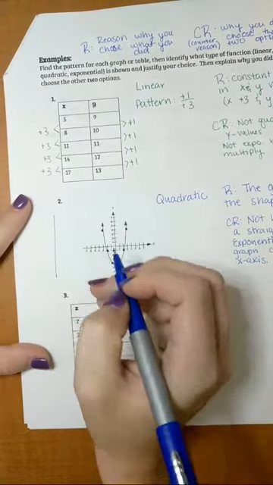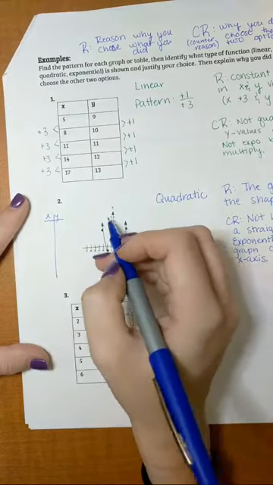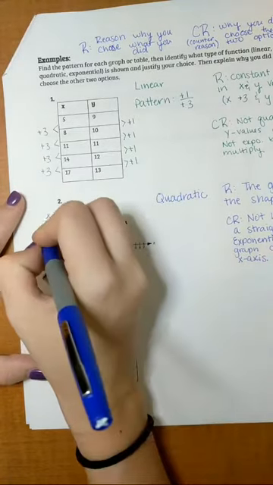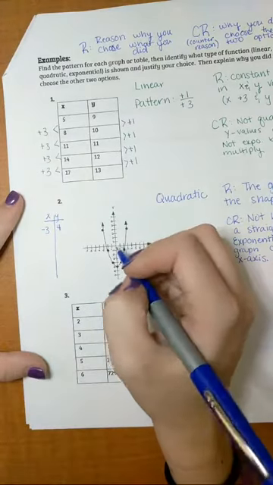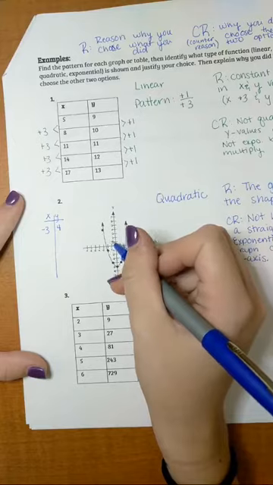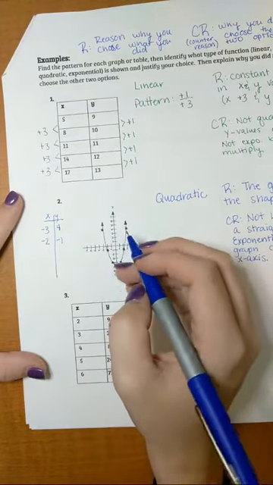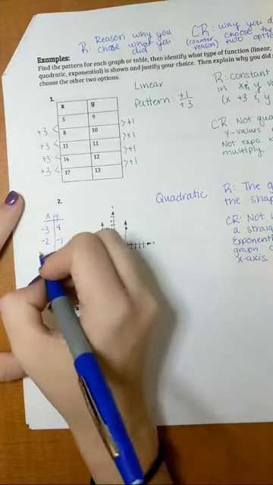So if we create a table, and we start with, so we have -3, 4, and then we have -2, -1. Then there's -1, -4.